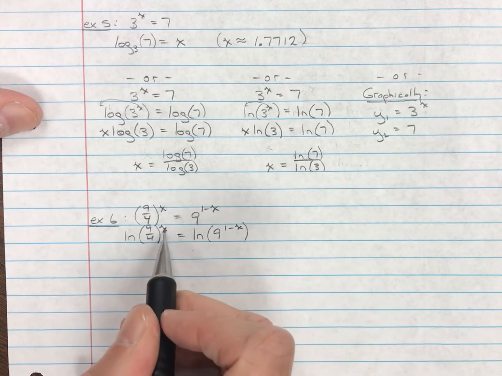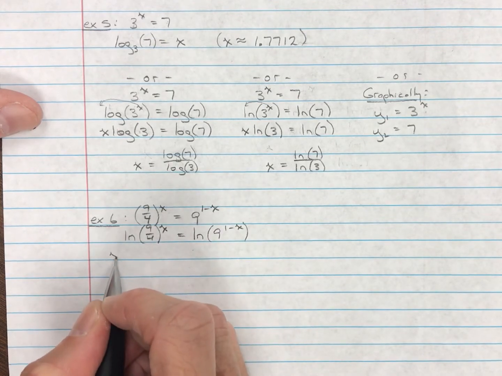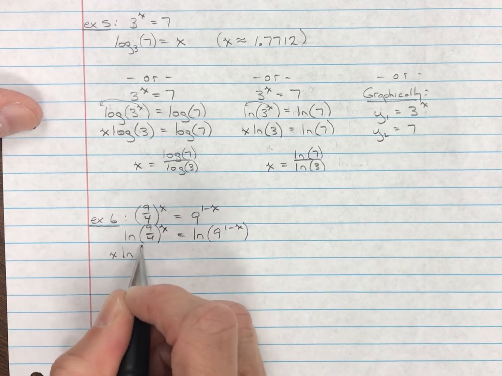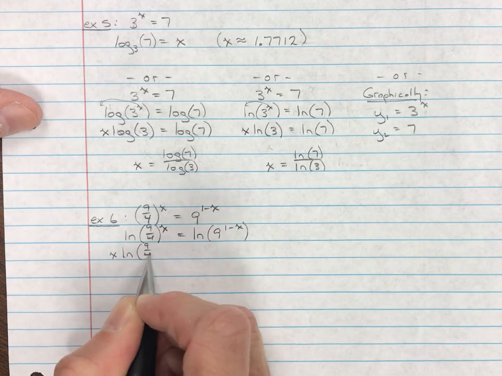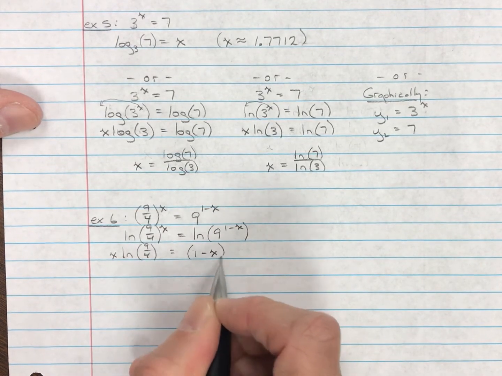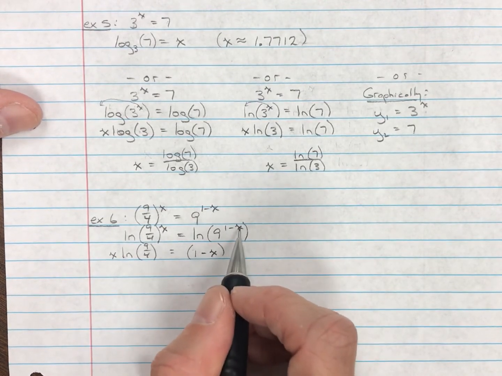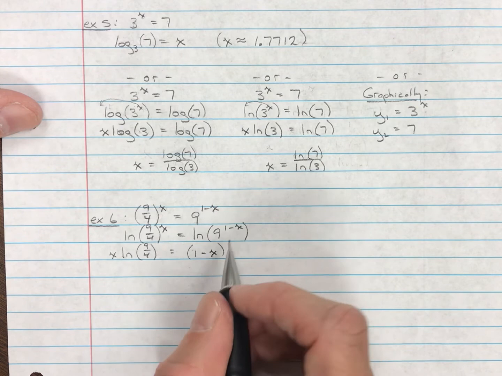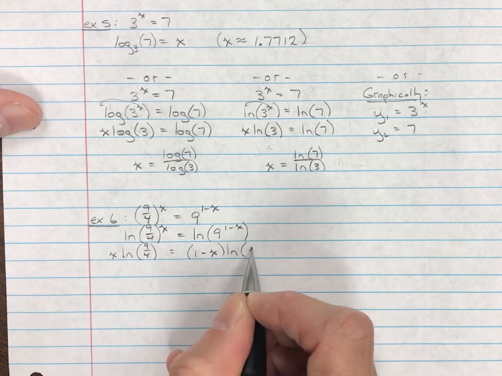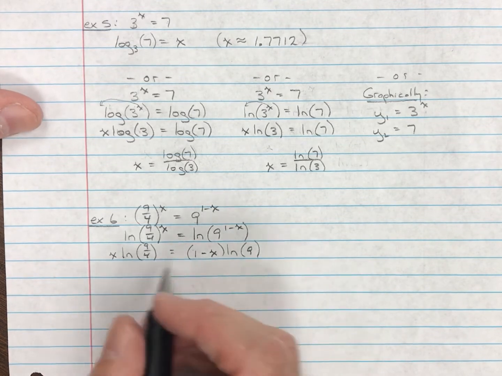Okay, now that allows me to move the exponents in front. So this becomes x times the natural log of 9/4 equals 1 minus x. Keep the exponent with parentheses because there's more here than just a single number or letter, times the natural log of 9. Remember, I'm trying to solve for x.